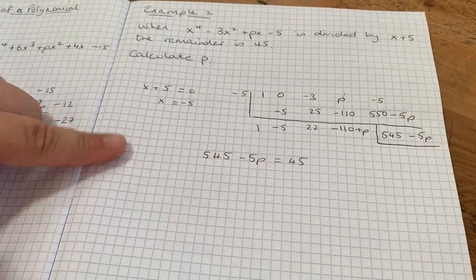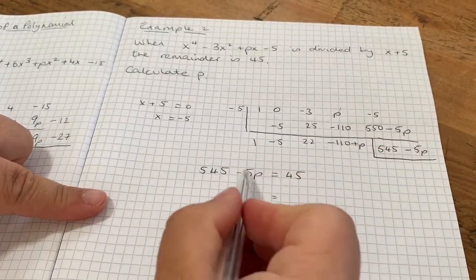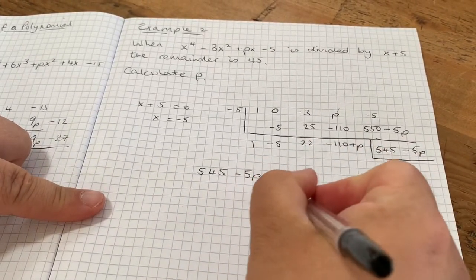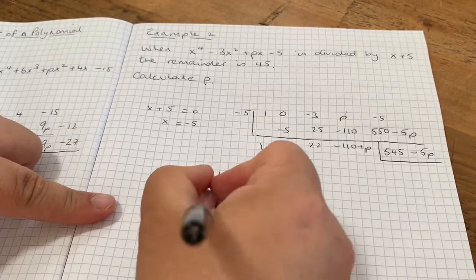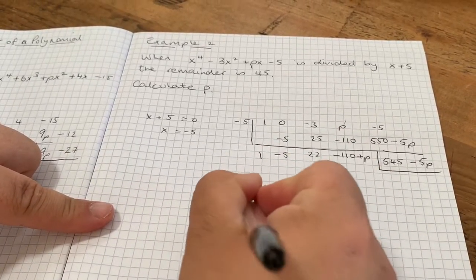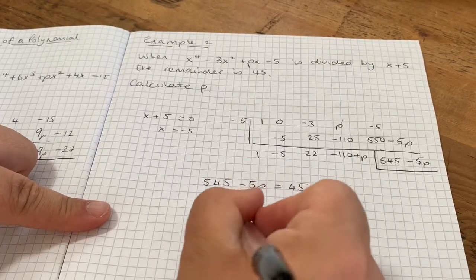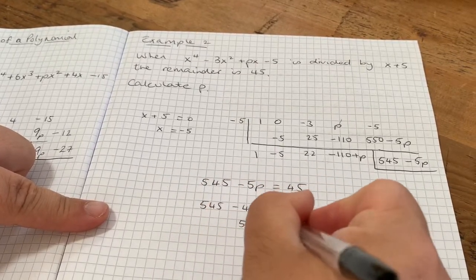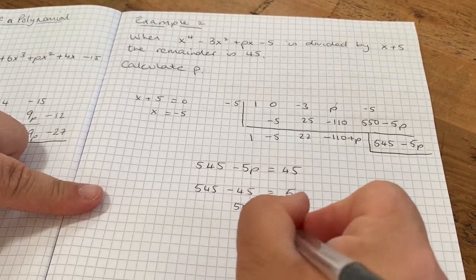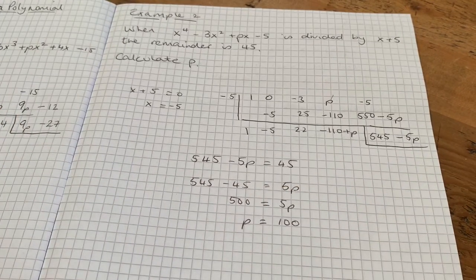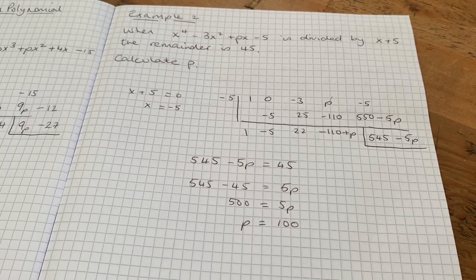Alright, all you're going to do is solve that now. So what you're going to do is take the 5p to the other side, or that's what I would do. You can do whatever way you want to do it. Take the 45 back to this side, tidy it up, and then divide by 5. So you get p equals 100.